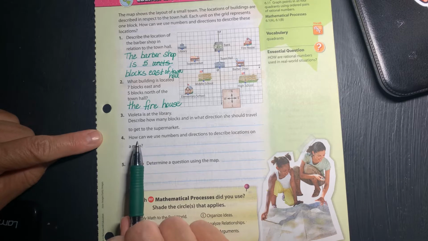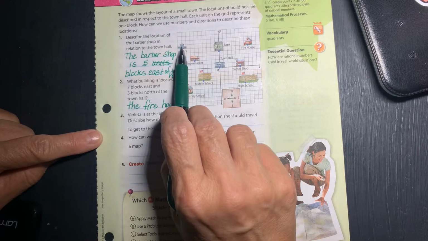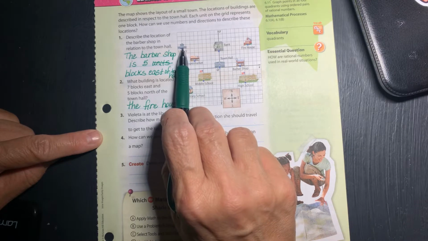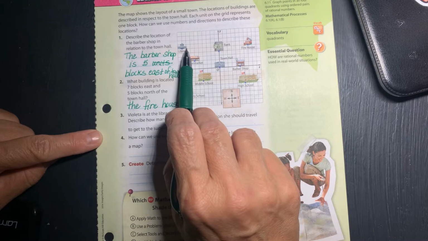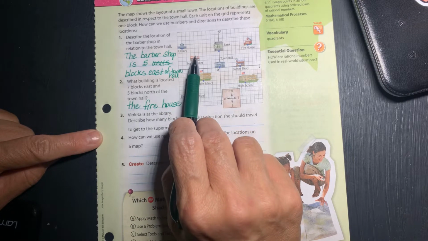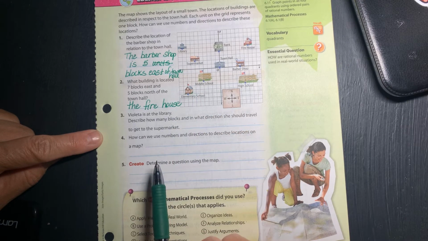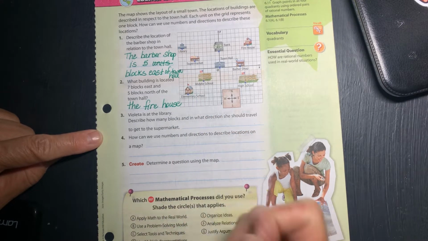How many blocks and in what direction should she travel? So if she's going to go from the library to the supermarket, she could go 1, 2, 3 to the right, and then 1, 2, 3 down. Oh, yeah.